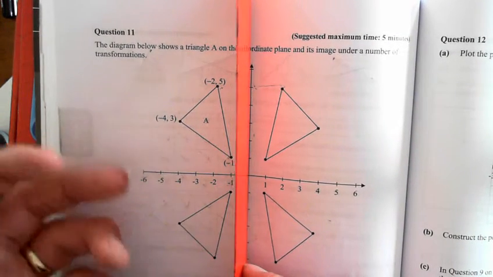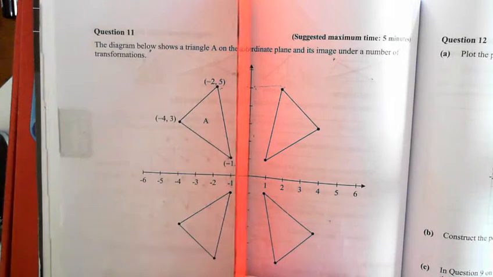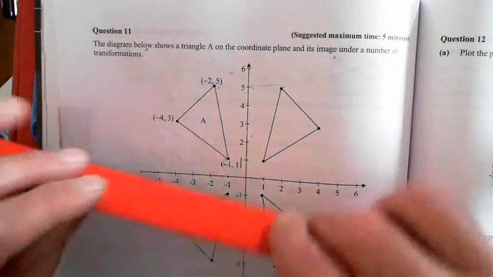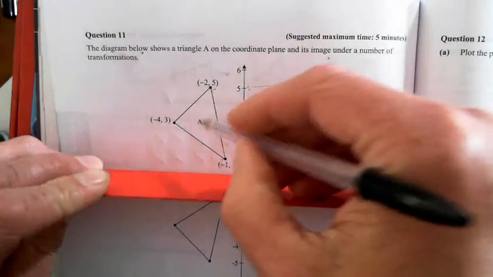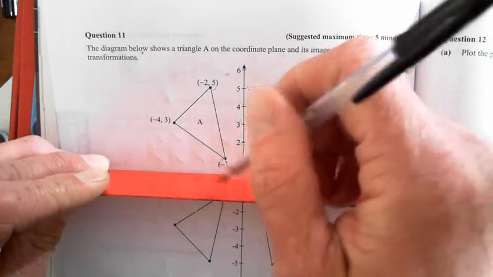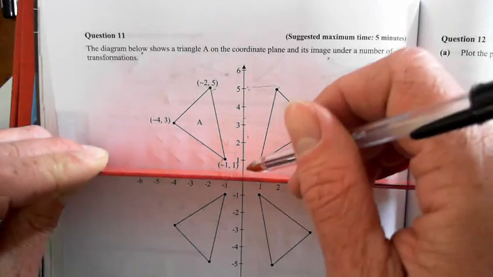So axial symmetry in the y-axis means the mirror is placed on the y-axis. Axial symmetry in the x-axis. So let's say start with A again. See this point here? This is my mirror now. Axial symmetry in the x-axis, this is my mirror.